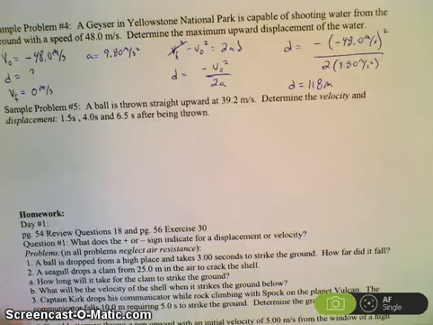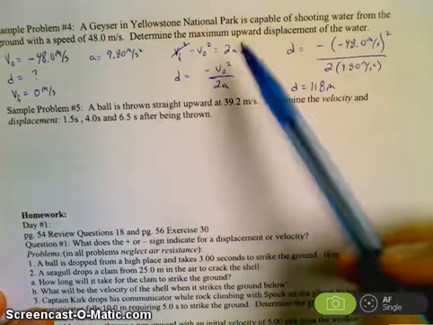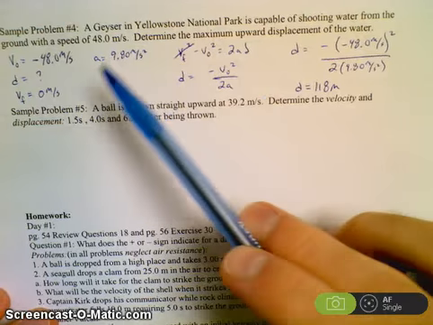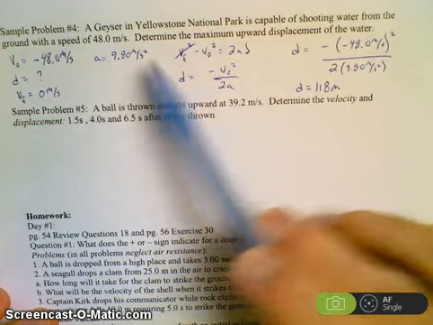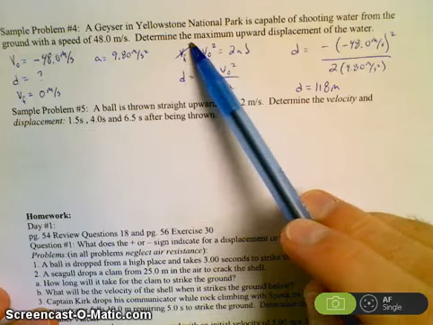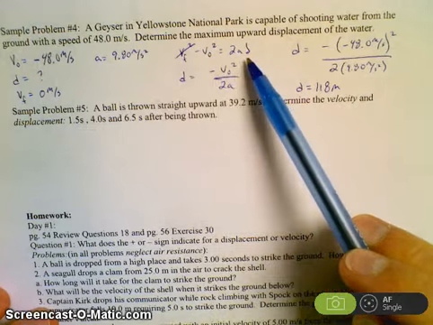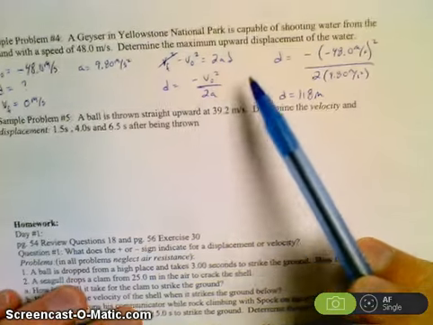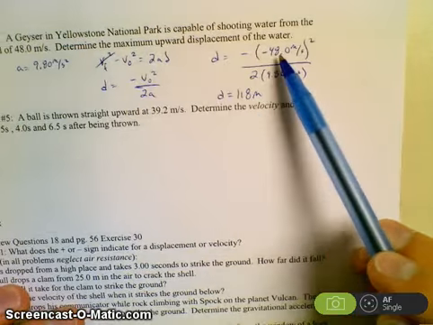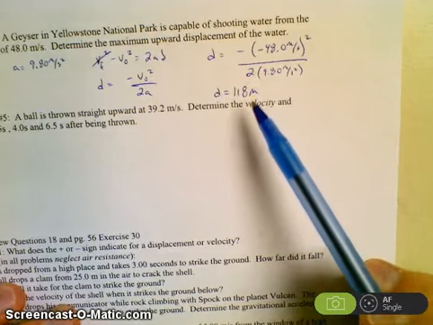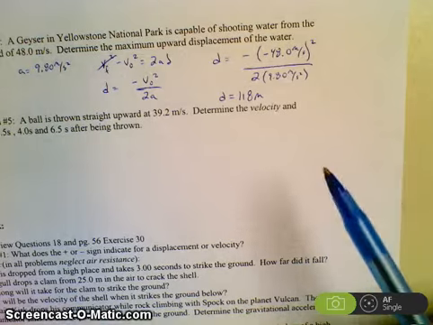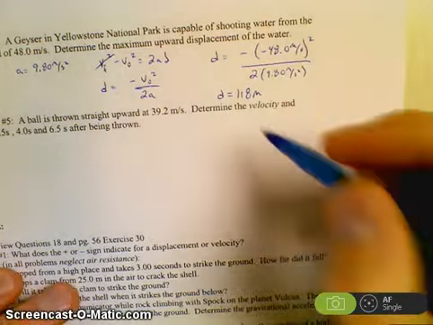Okay, here's what we have. Here's our equation: Vf squared minus Vo squared equals 2ad. Based on the information we're given, V final is 0, so I can cross that out. Then I'm going to solve for d. So I get a negative Vo squared over 2a. I substitute my values in and I get an answer. Now most people would say, yeah, that looks good, it's 118 meters. However, this is incorrect.